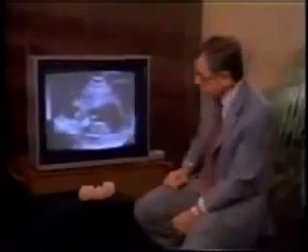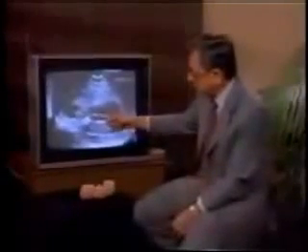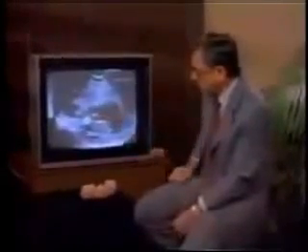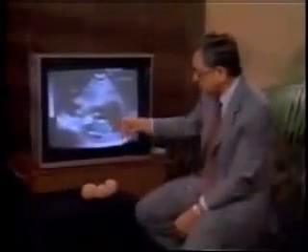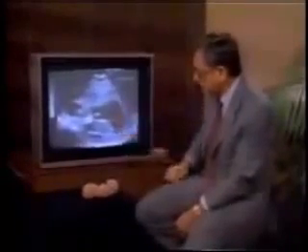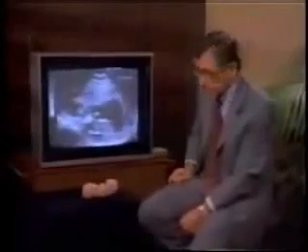Looking a little more closely at the child, we can discern the eye, or the orbit of the eye, here, the nose of the child here, the mouth of the child here, and we can even look at the ventricle of the brain here. This is a fluid-filled space in the brain.